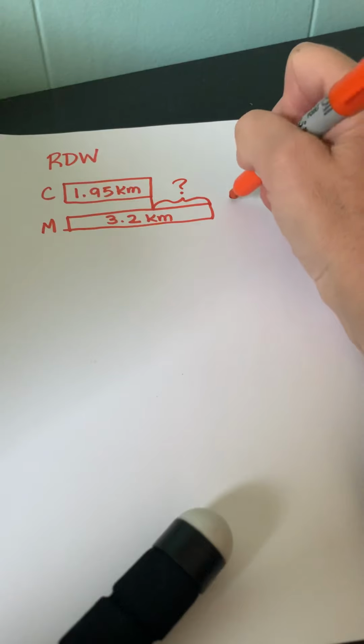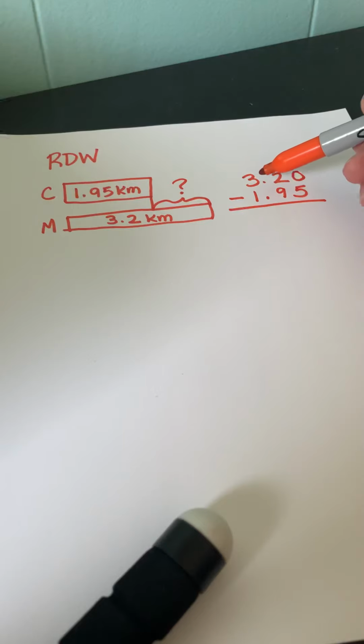3 2/10 kilometers minus 1 95/100 kilometers. I lined up my ones place, my decimal point, my tenths place, and my hundredths place. Now this number doesn't have a hundredths place, but we need one. So we're going to fill this in with a 0 because we know 3 2/10 is the same as 3 20/100. Next step, I subtract. 0 take away 5. Is that possible? No, it's not possible. So I'm going to need some more hundredths. Where would I find those hundredths? In my tenths column.